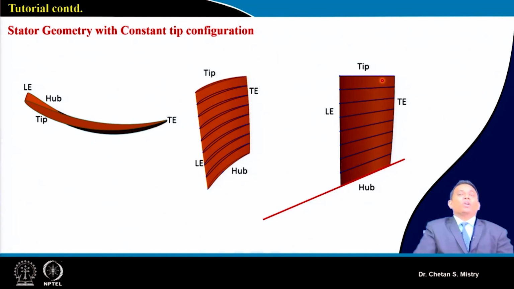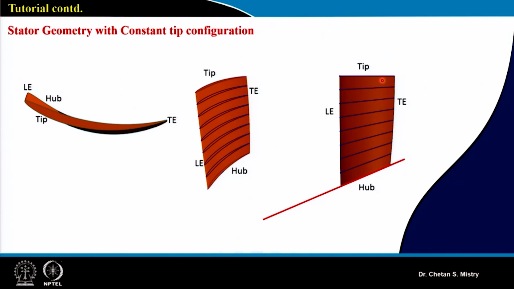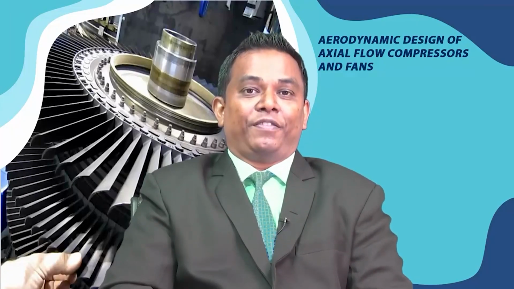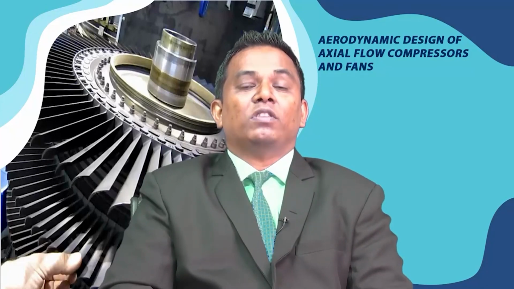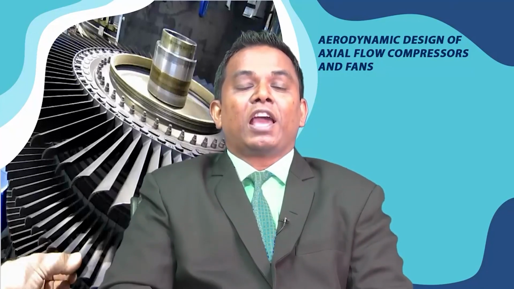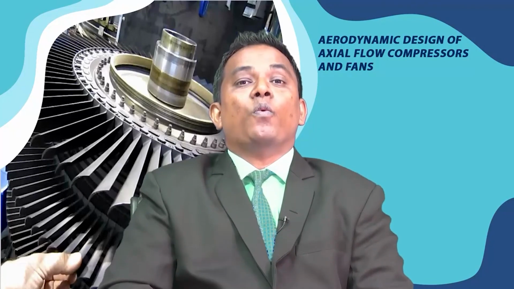Okay, so here we will be stopping. We are interested in doing design for a transonic compressor. So the very first approach we have selected is the constant tip diameter configuration, and we have done all our calculation at the mid station, at the hub station, and at the tip station.